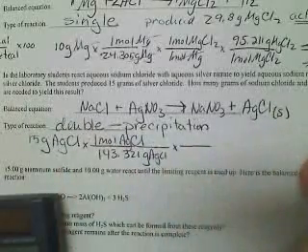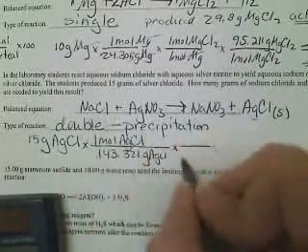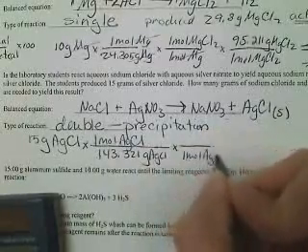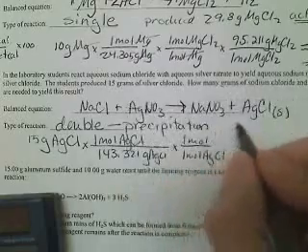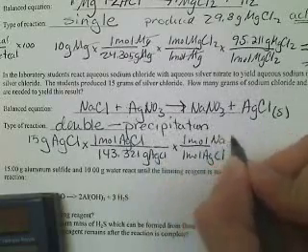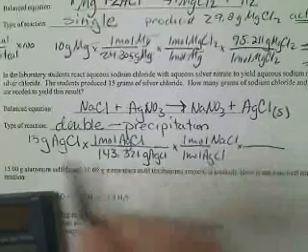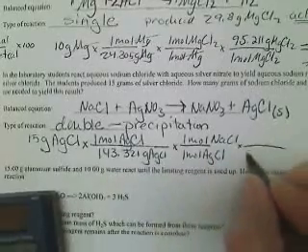Next step, you should have this memorized by now, is the ratio. So I go back to my balanced equation. Do we need to balance anything? No, it's fine. Everything's balanced. So for every 1 mole of silver chloride, we get 1 mole of, let's go with sodium chloride. Next step, we got to get to grams, so I need the molar mass.